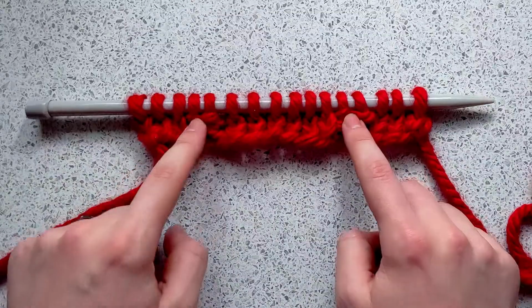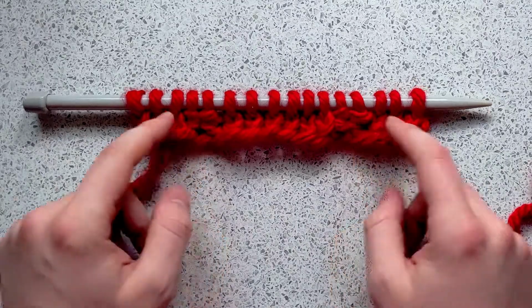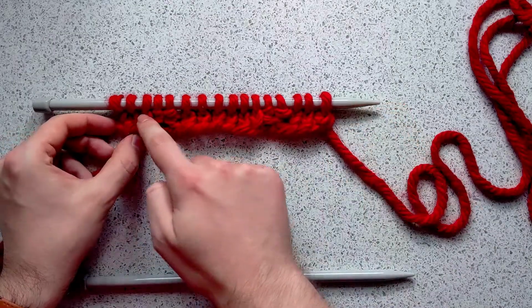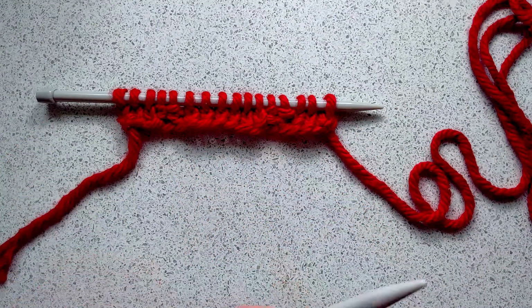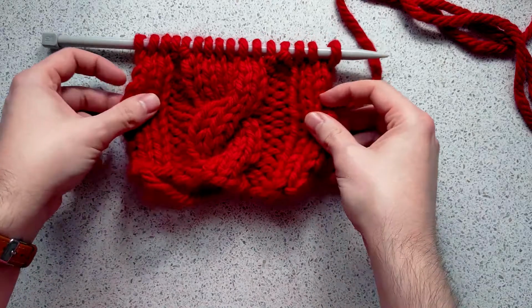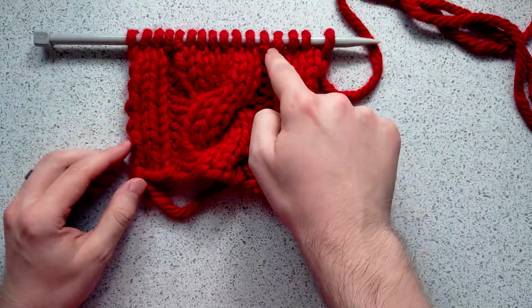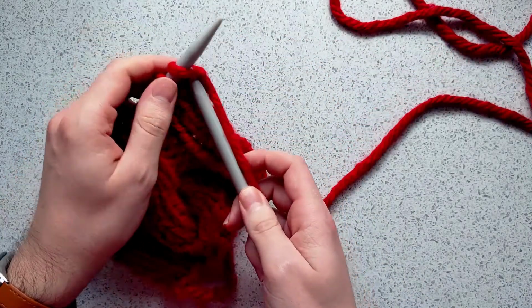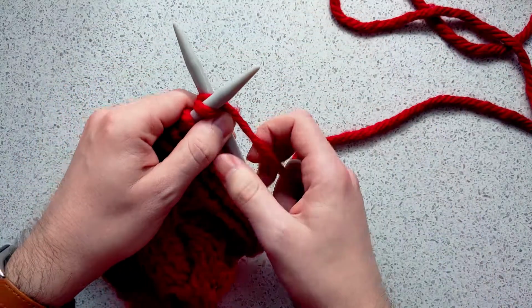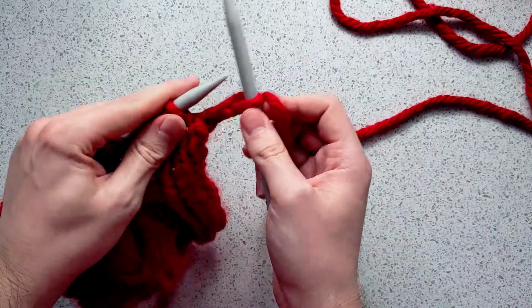Here I have 2 sets of purl stitch with 3 knit stitches on the outer side and an even number of 6 knit stitches in the middle for the cabling section. So we'll fast forward a bit and jump into a cable stitch row. See how it makes the middle section stand out by having those contrasting stitches on the edge. So knit the section of stitches up until that middle cabling section.